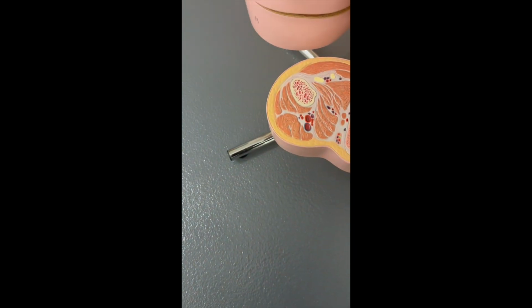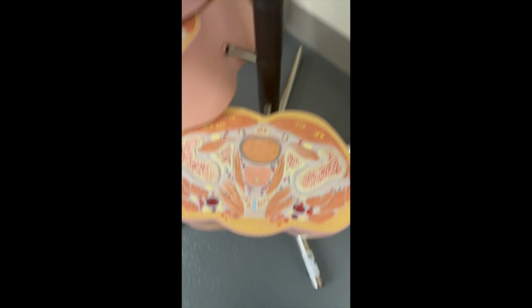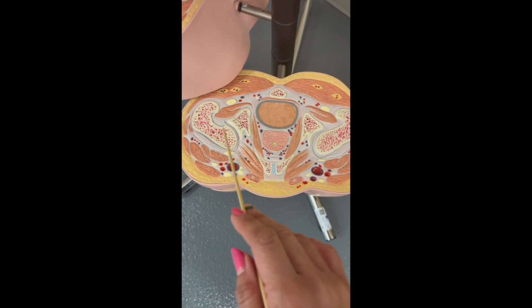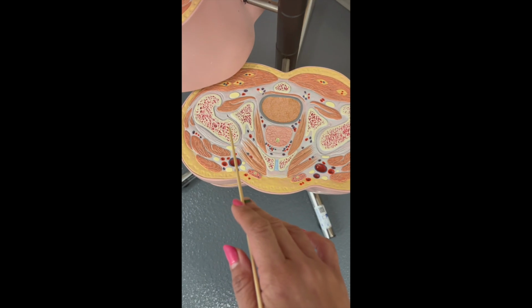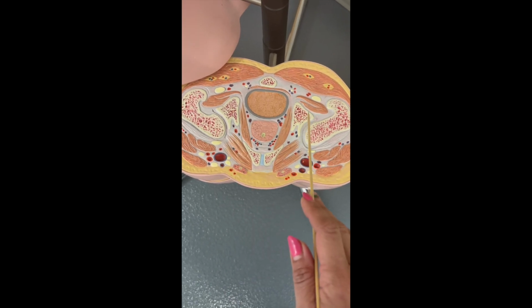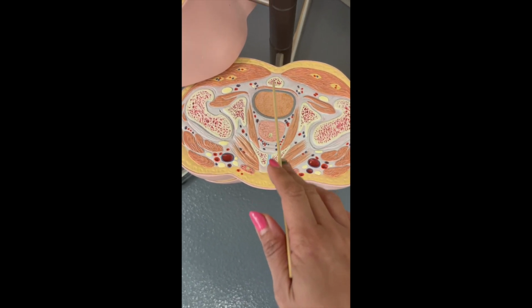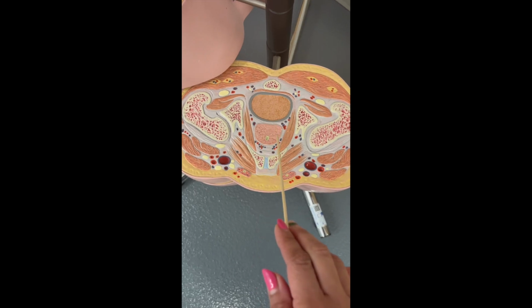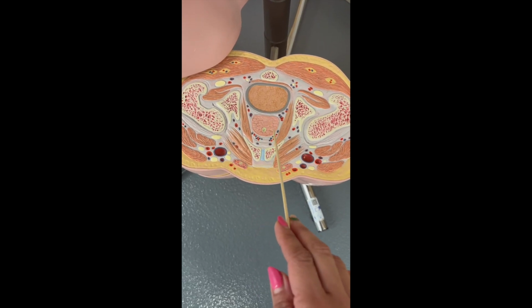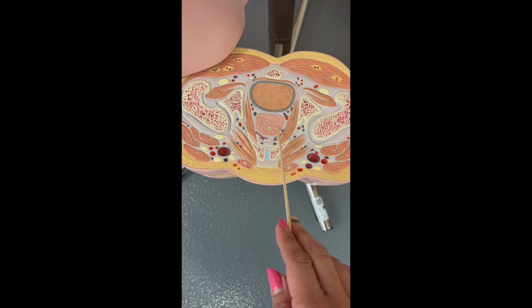The next slice, which is slice number 14. Here are some femurs here. Ischium, I believe, here, coccyx, rectum. And this is actually the prostate. So don't get confused and think it's the urinary bladder. It's not. This is the prostate gland.